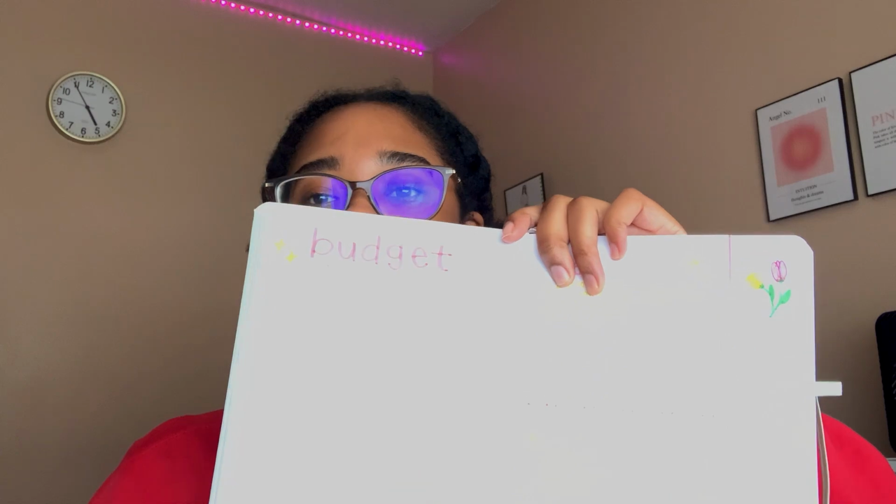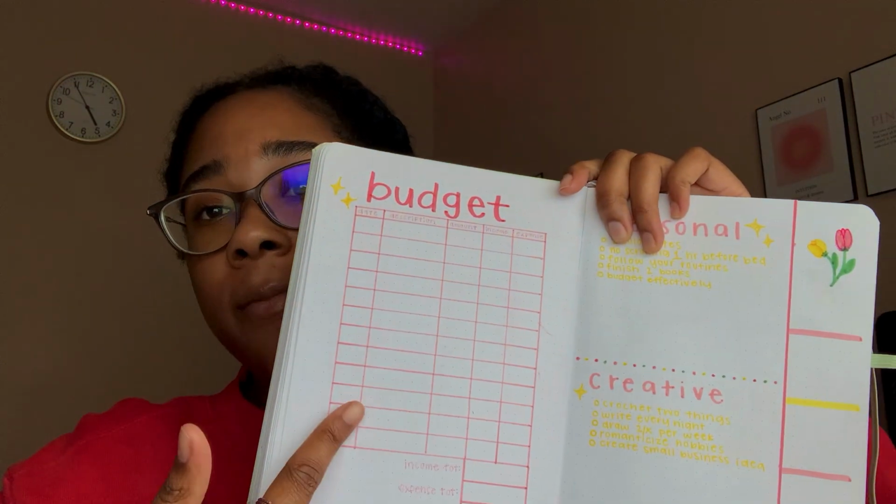It's still a book. And then the last one is to budget effectively, because I am spending more money than I'm making a month, and that is not okay. Like, you shouldn't be spending more money than you're making. So I definitely need to work on that, which is why right next to my goals I have my, oh, you can't even see it, I have my budget for the month.